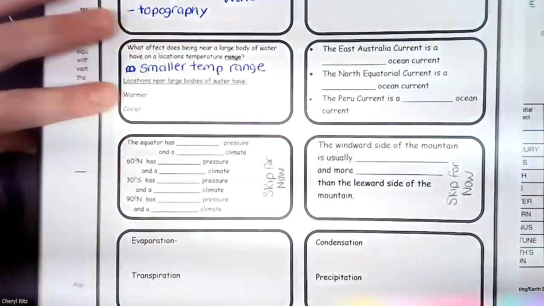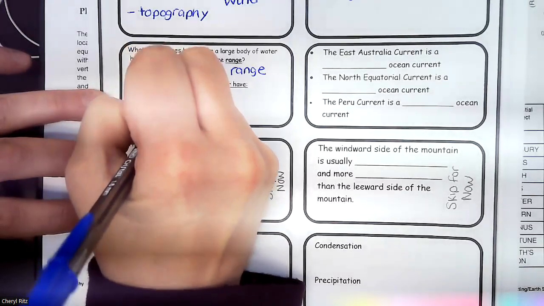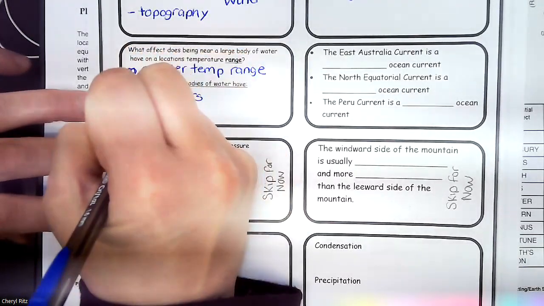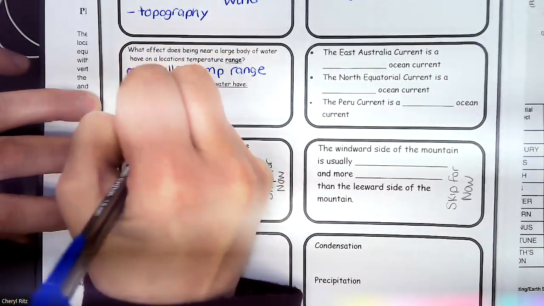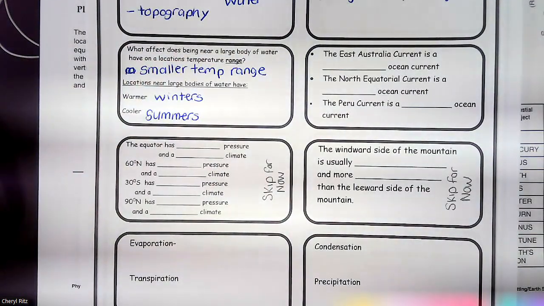Because locations near a large body of water have warmer winters and slightly cooler summers. Any large body of water. So a lake big enough to show up on the map or an ocean will all kind of regulate the temperatures, giving them warmer winters, cooler summers.